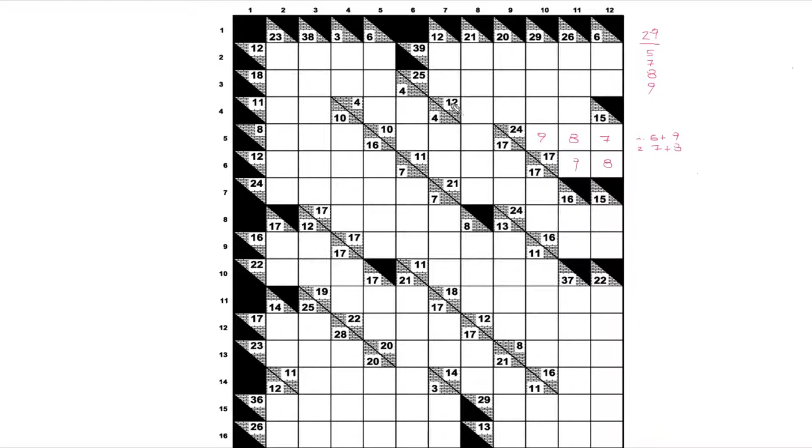On the other hand, number 12, there are two combinations. Number 12 can be produced with four numbers, and the first combination will be 1, 2, 3 and 6, and the other combination will be 1, 2, and there is a number 9, number 4 plus number 5 will be number 9.